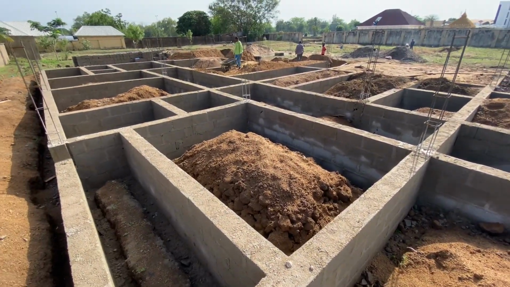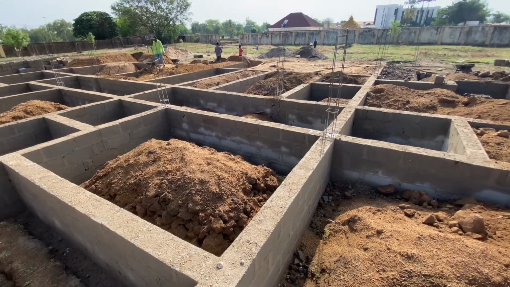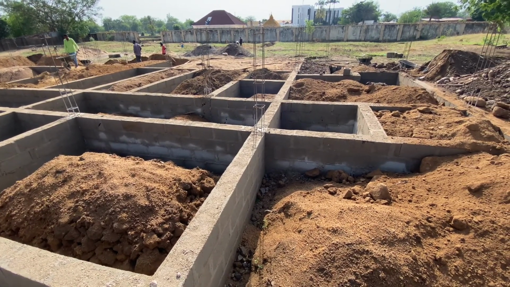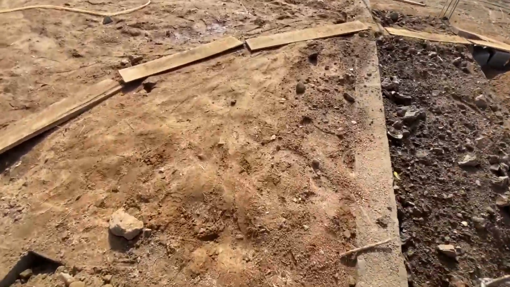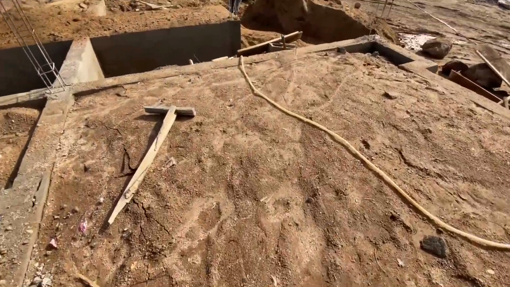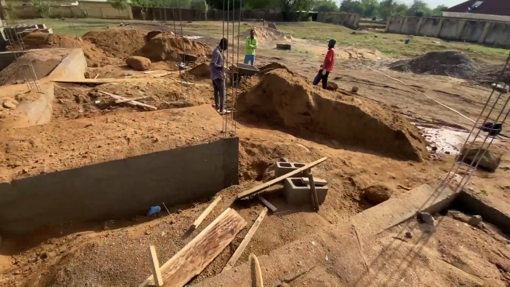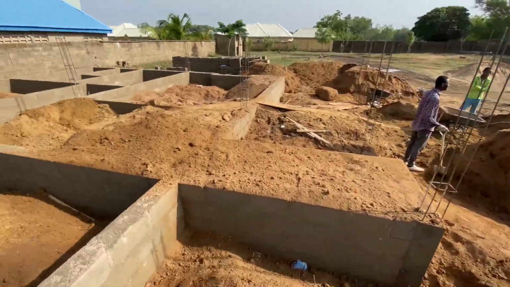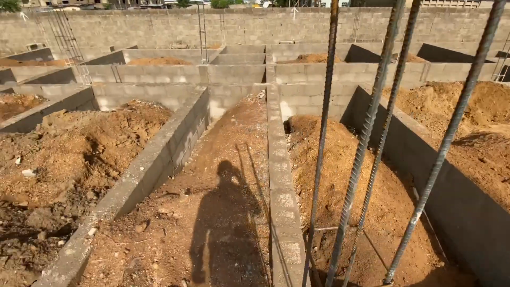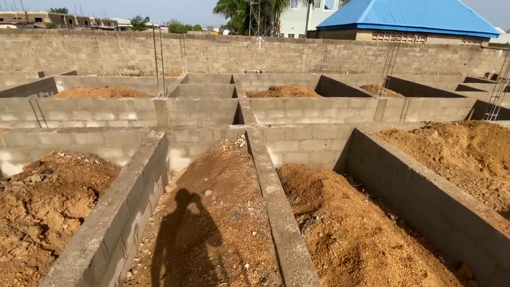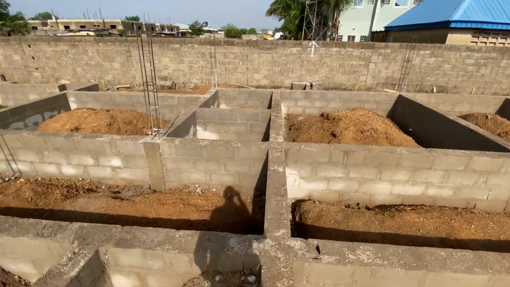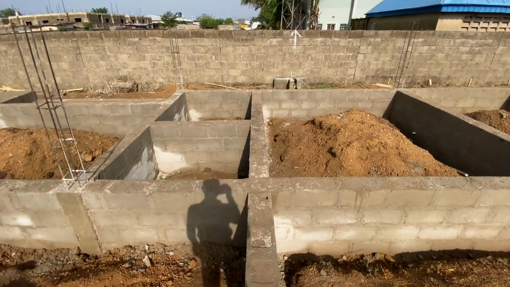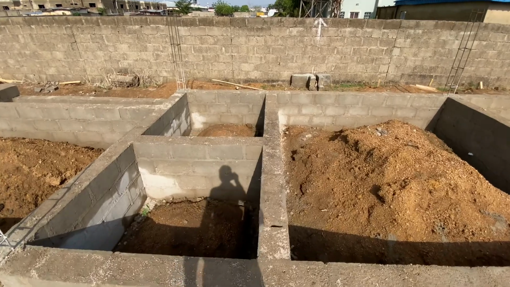I'll just take you on a tour of the site so you can see what we are doing today. Yeah, so back to the video. As I said, what we are doing today is backfilling the foundation with laterite.